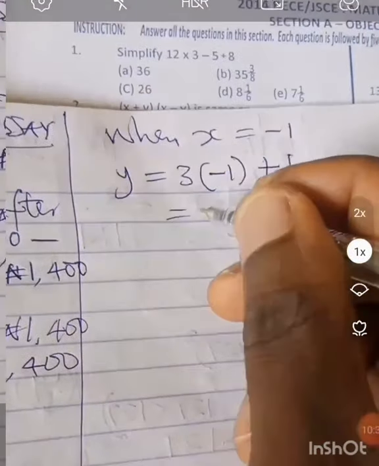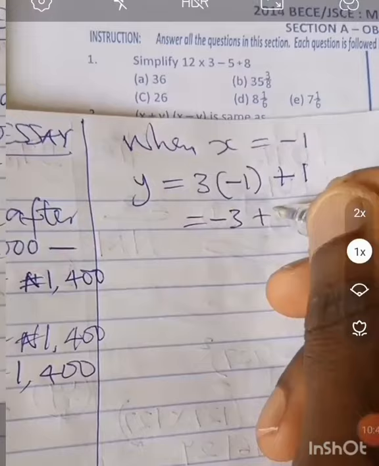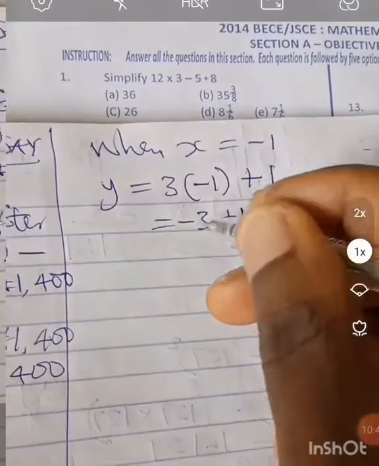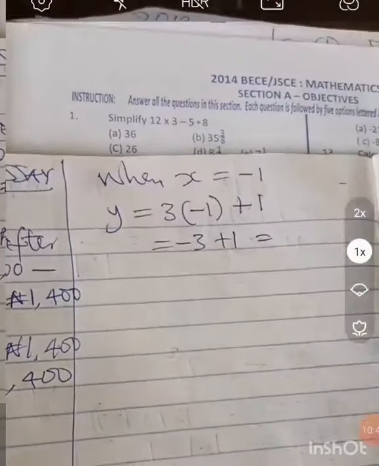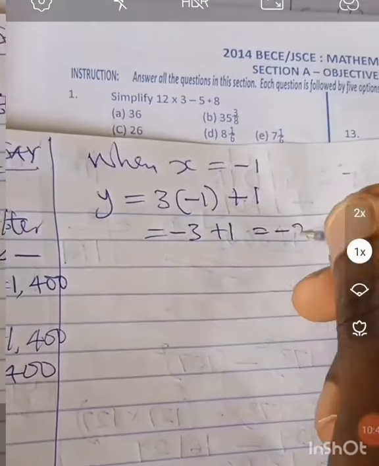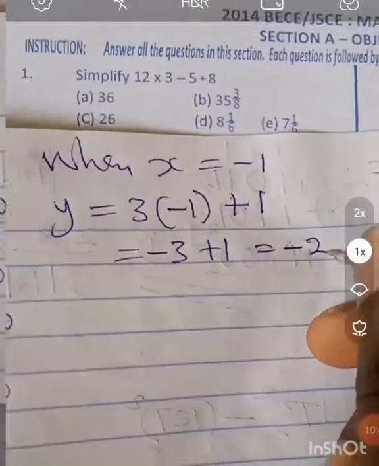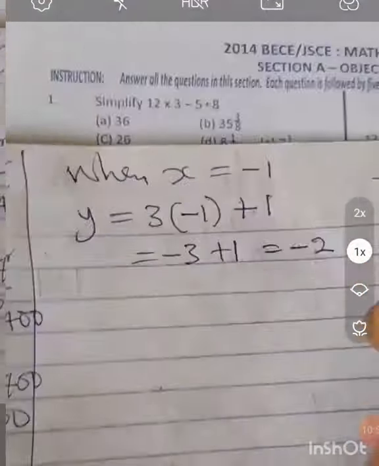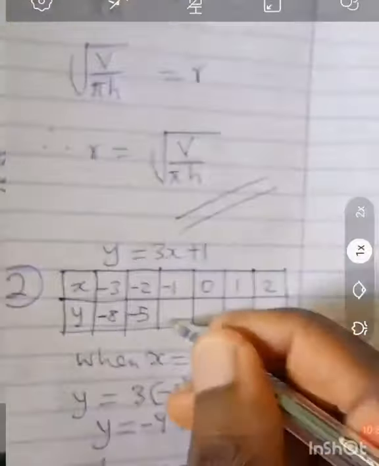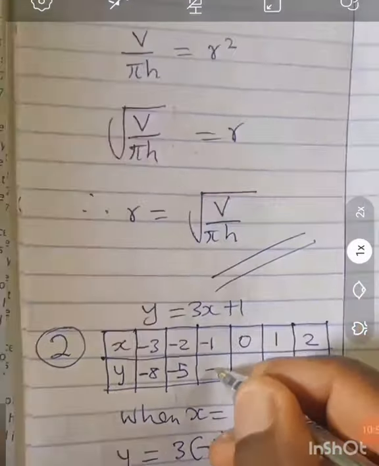So this will become minus 3 plus 1. And minus 3 plus 1, minus plus minus, 3 minus 1 is 2. The highest number is minus, so minus 2. So we go here and attach minus 2.